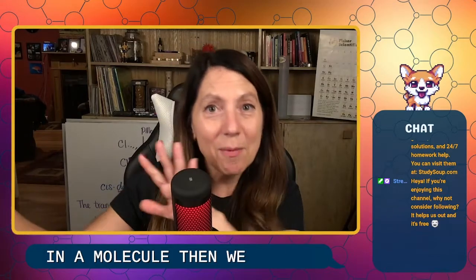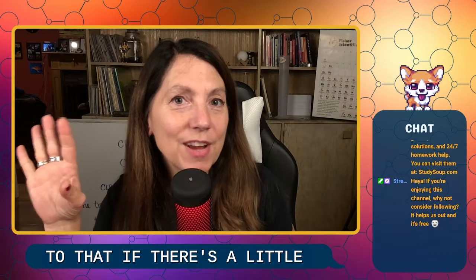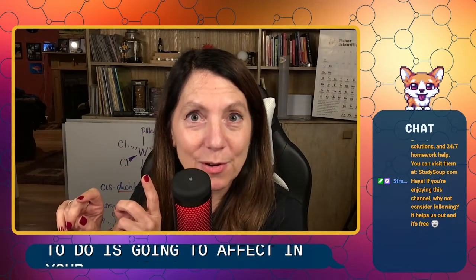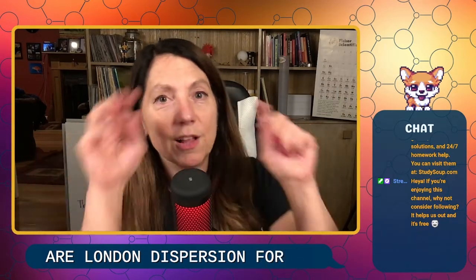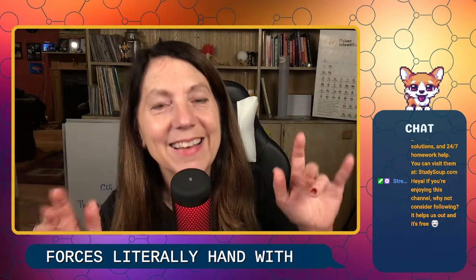Then we get nearby molecules reacting to that. If there's a little bit more of a negative charge over here, it's going to affect a nearby molecule. If there's a little bit more electrons over here, it's going to affect that molecule. Likewise, this molecule that we're pretending to be is influenced by nearby molecules and any charges that they have. So there's our London dispersion forces, a literally hand-waving description of what's going on.